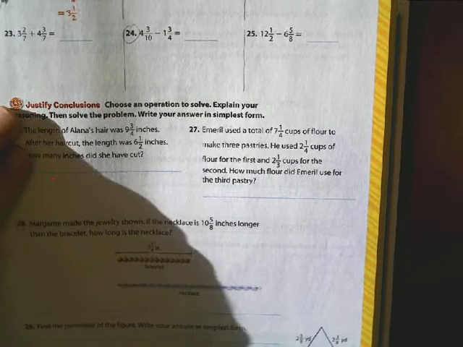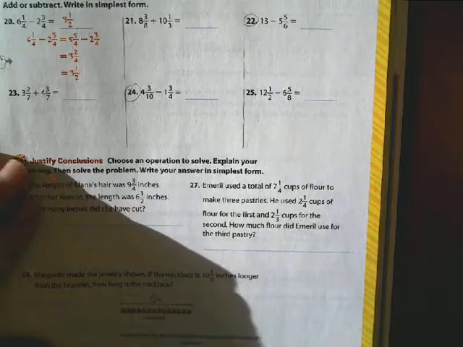Okay, let's look at some of these extra practice ones on page 305.